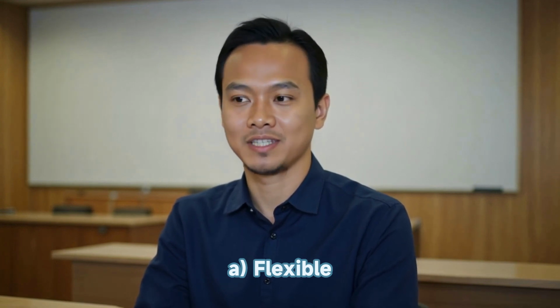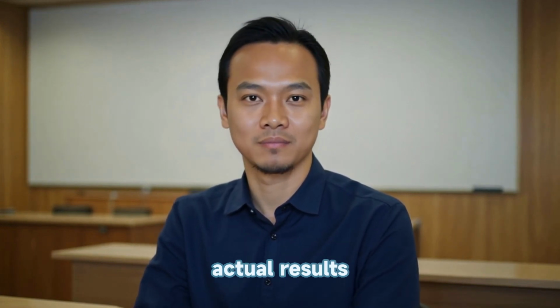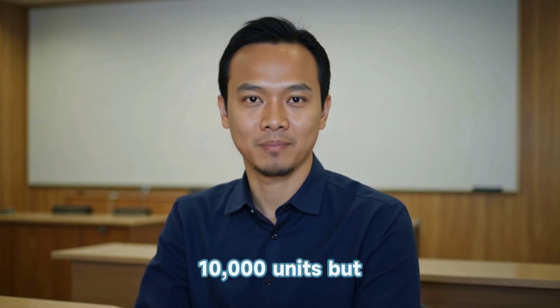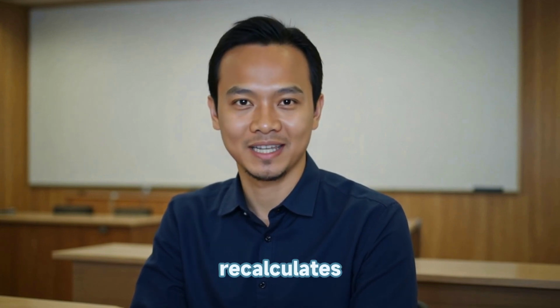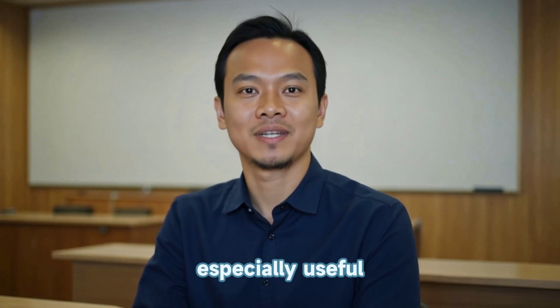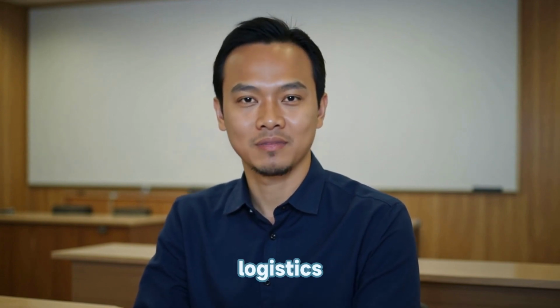A. Flexible budgeting. Flexible budgets adjust based on actual activity levels, offering a more realistic comparison between projected and actual results. For instance, if your original budget assumed production of 10,000 units but actual output was 8,000 units, a flexible budget recalculates expenses to match the lower production level. This approach is especially useful in industries with fluctuating demand, such as hospitality, manufacturing, or logistics.